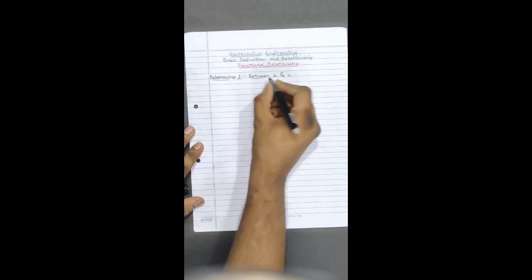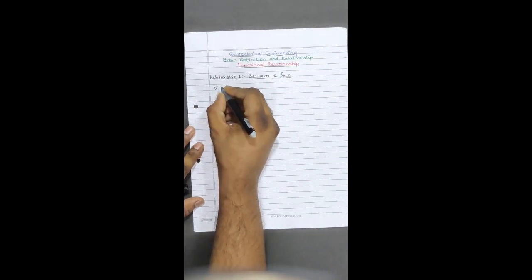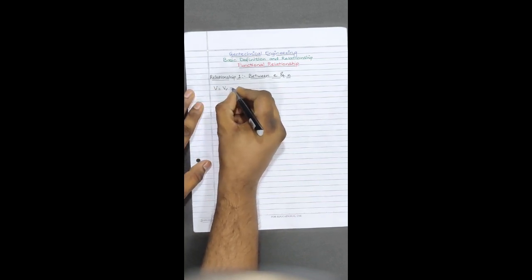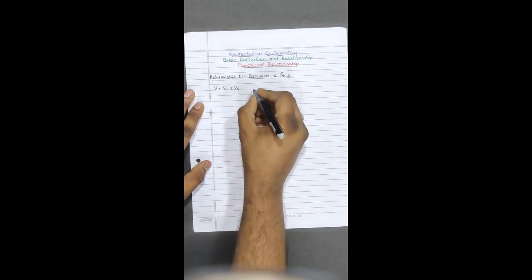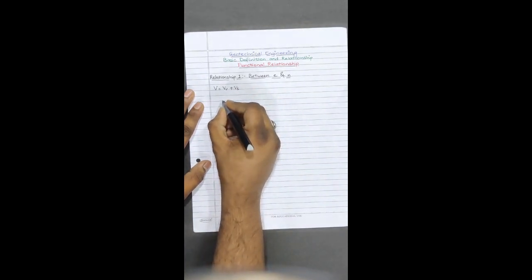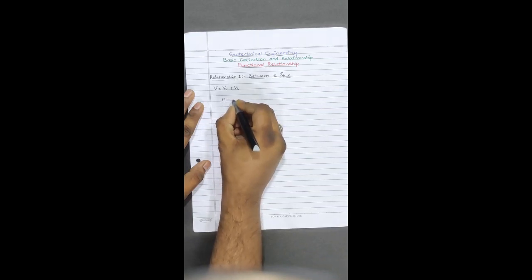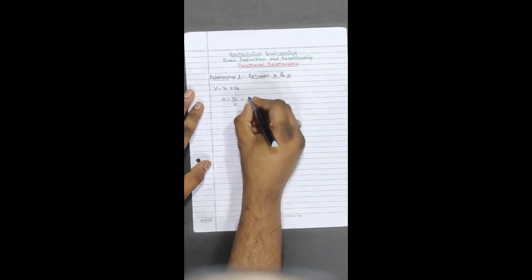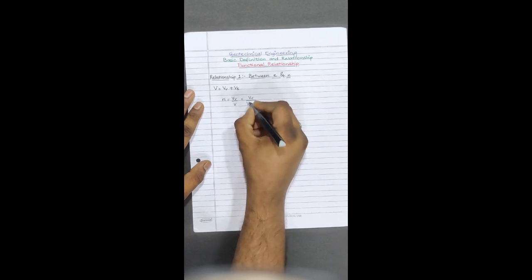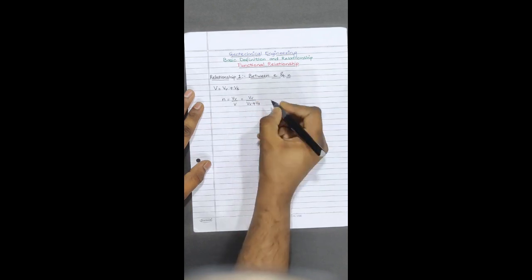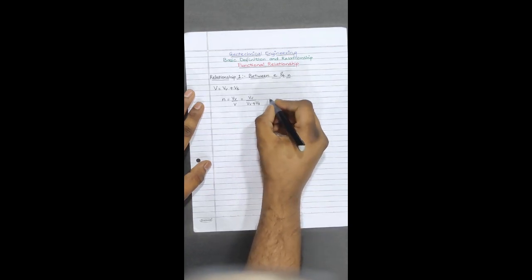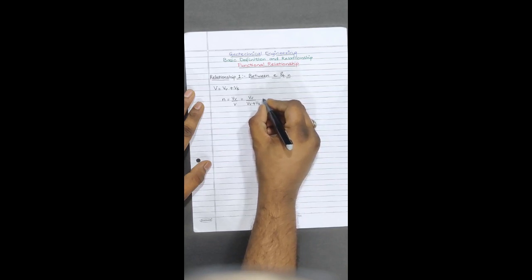Now we know that the total volume of a soil specimen is equal to volume of void plus volume of solids. Now from the definition of porosity, it can be written as volume of voids to the total volume. So in place of volume, I'll substitute volume of voids plus volume of solids. Now I'll divide the numerator and the denominator by volume of solids.